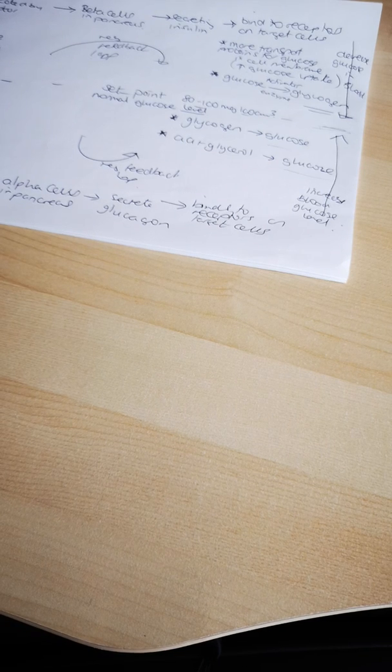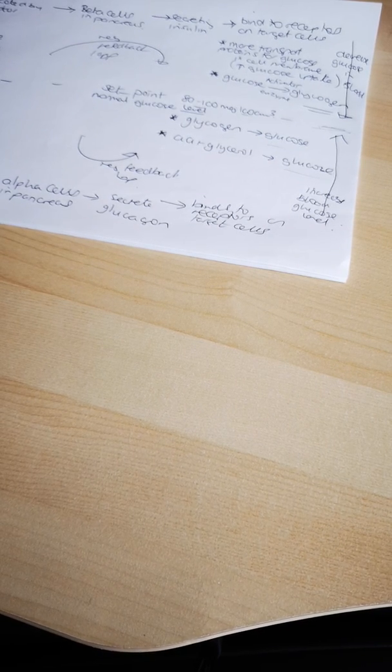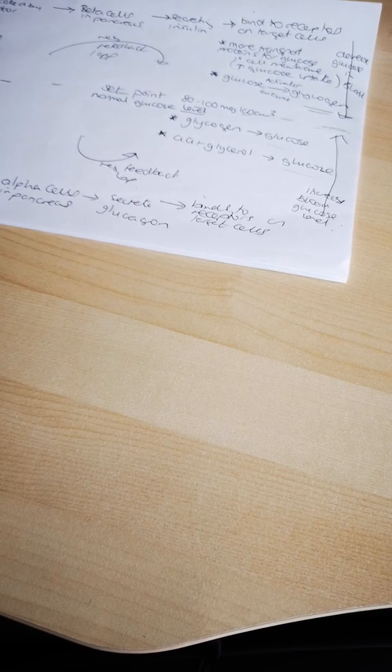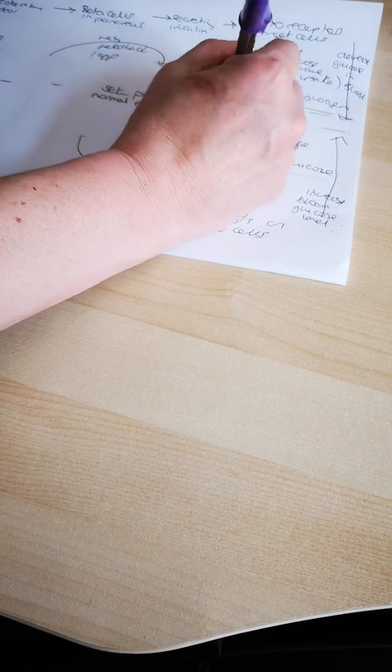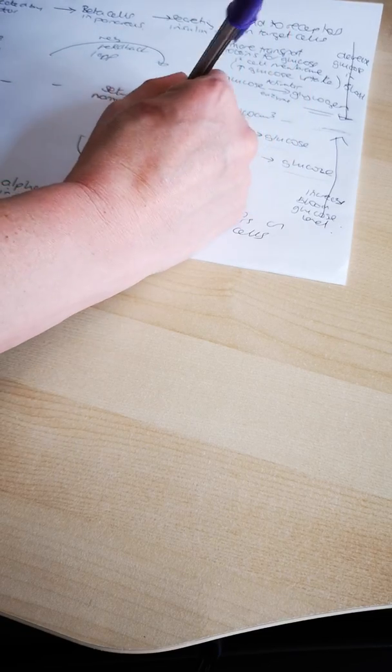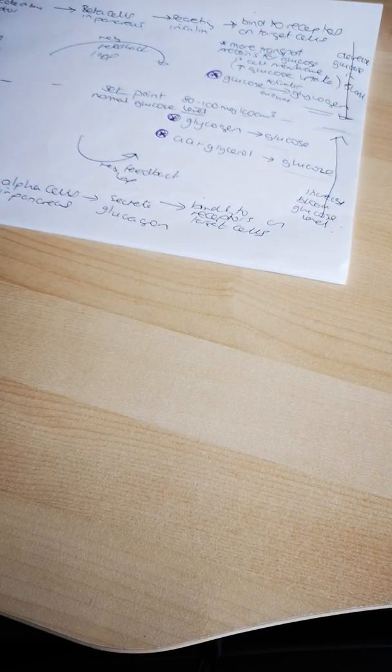Okay, so in the keywords that I gave you, there were some keywords that we haven't used yet. I'm just going to take a different pen colour. It's the names of these responses that are so important to the examiner. They all have special names.